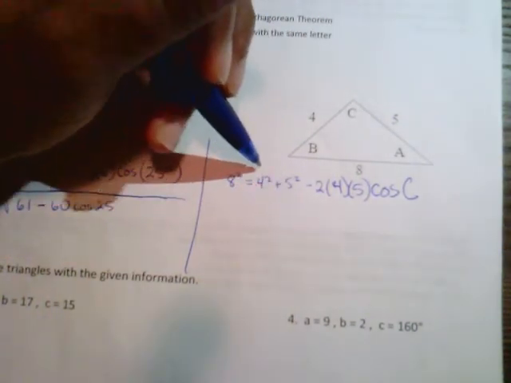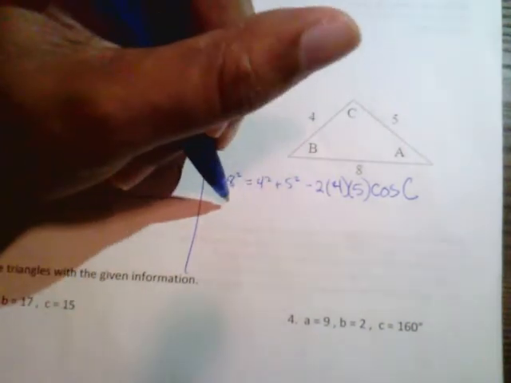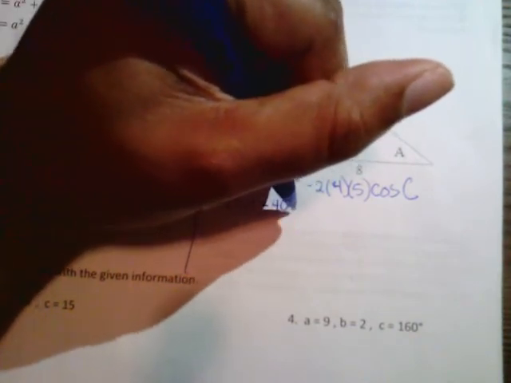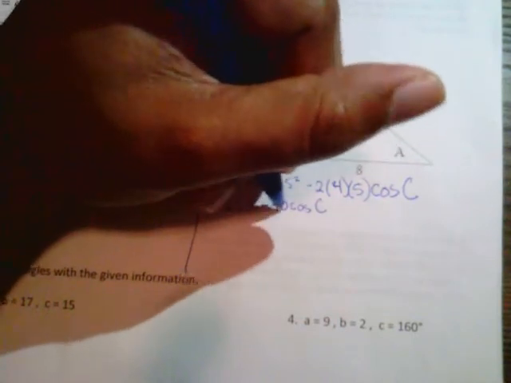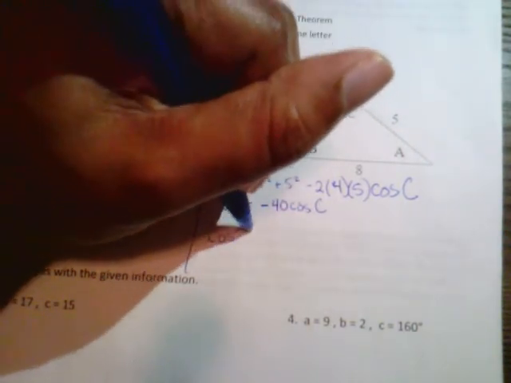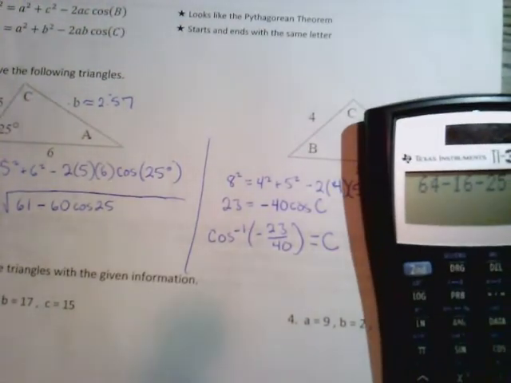So we'll do 64 minus 16 minus 25, and that will give us 23 equals 2 times 4 is 8, 8 times 5 is 40, so negative 40 cosine C. We divide both sides by negative 40, and we're going to have to take the cosine inverse of both of them. So we have cosine inverse of negative 23 over 40 equals C.